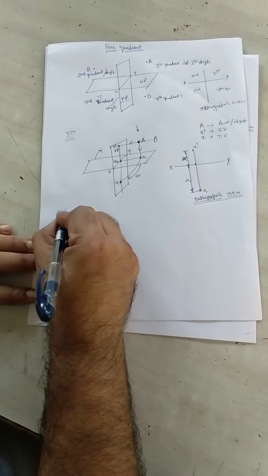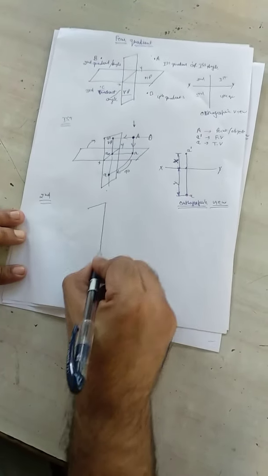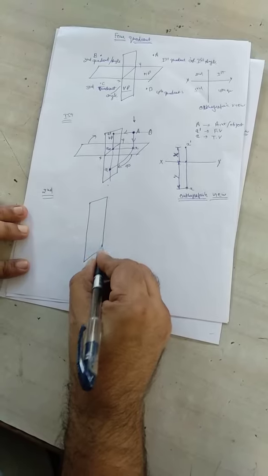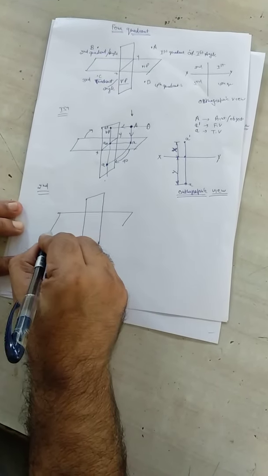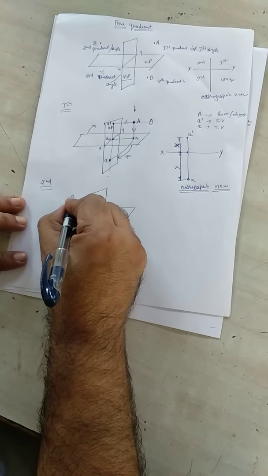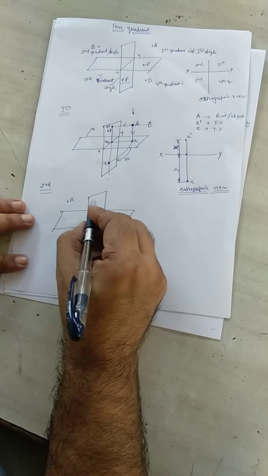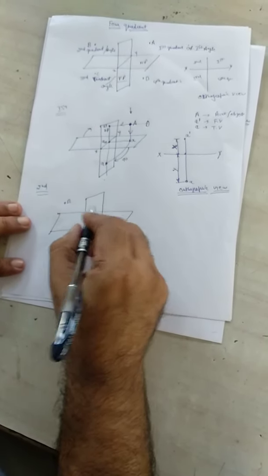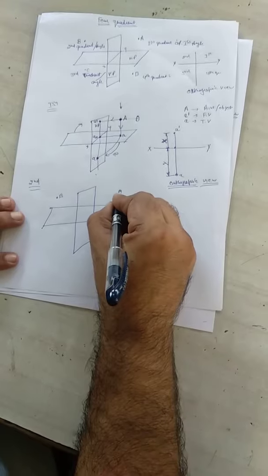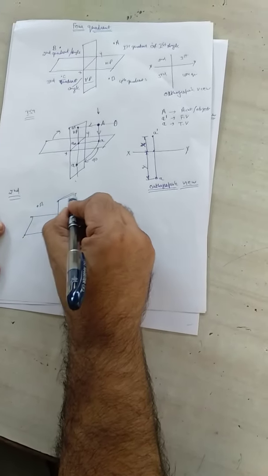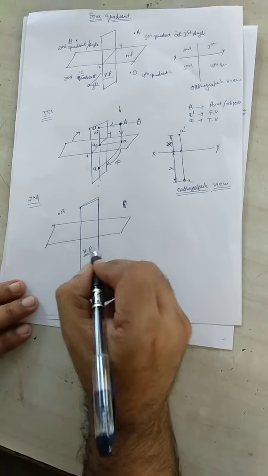So in the second angle, again I will draw the quadrant system. Suppose a point B is lying above the HP and behind the VP. The observer is on the same side, on the right hand side, and this is your plane VP.